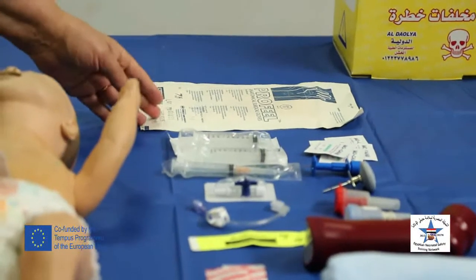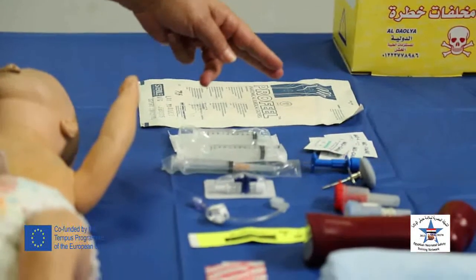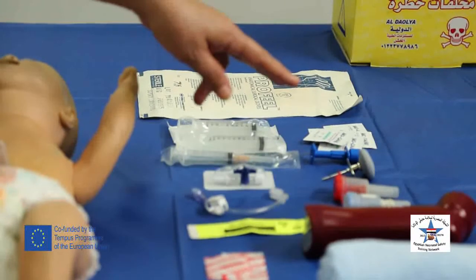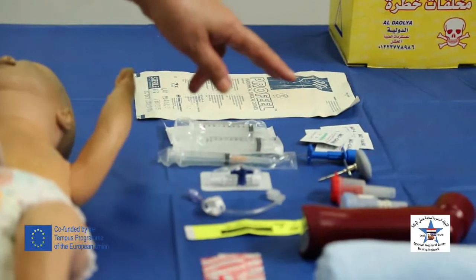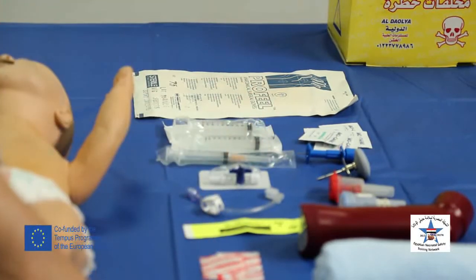The equipment needed for this procedure is a sterile glove. We need alcohol swabs or any antiseptic solution. We need the insertion needle of different sizes according to the weight of the baby.